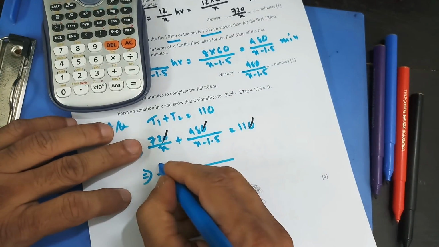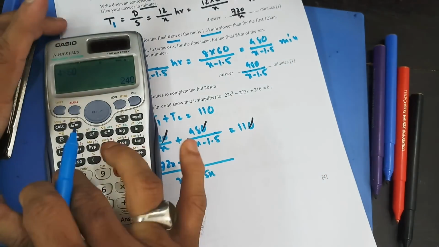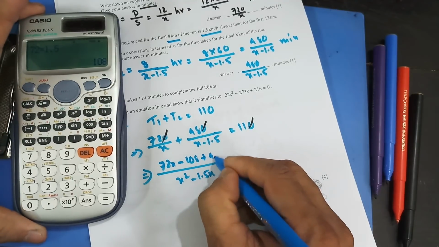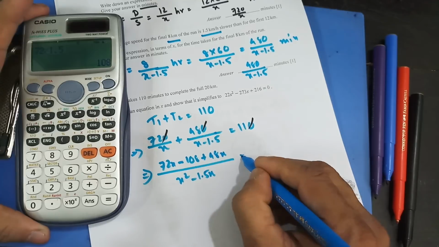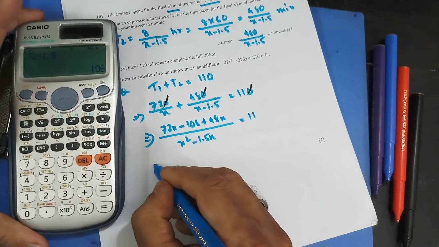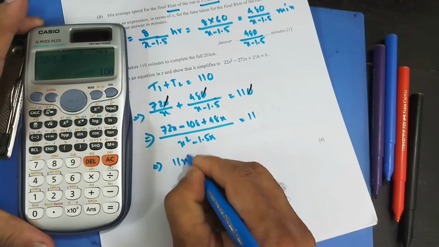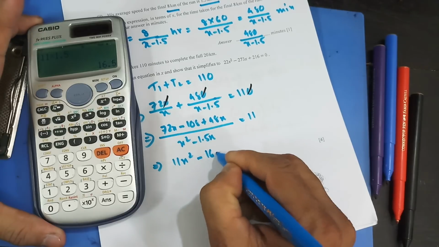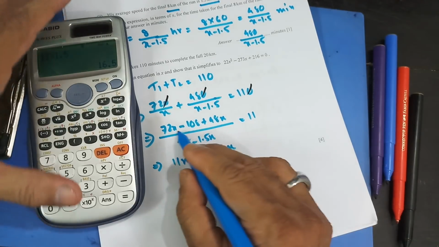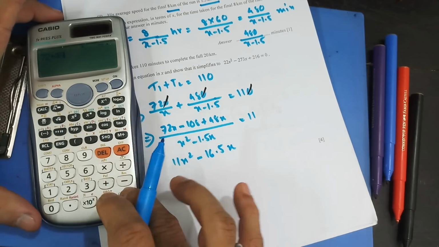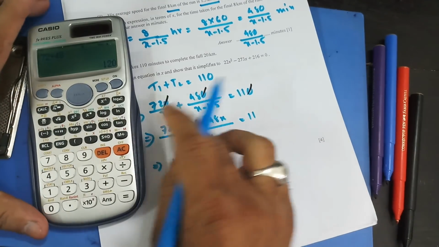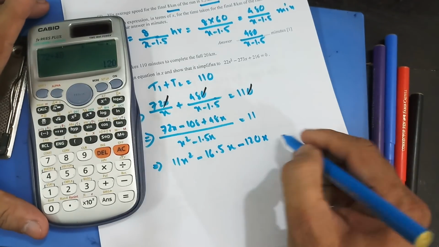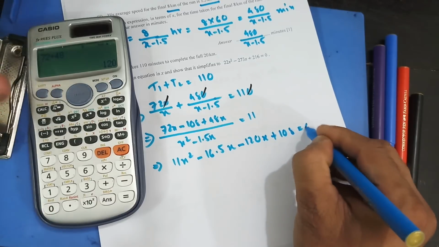So 72 times that, 72x minus 72 times 1.5, that's going to be 108, plus over here 48x, that's it, and here is 11. So this thing is gonna be 11x squared minus 11 times 1.5, that's gonna be 16.5x, and this thing 72 plus 48, that's gonna be 120. This is plus, so when it goes to that side, it's gonna be 120x, and minus 108 when it goes there, 108 equal to 0.